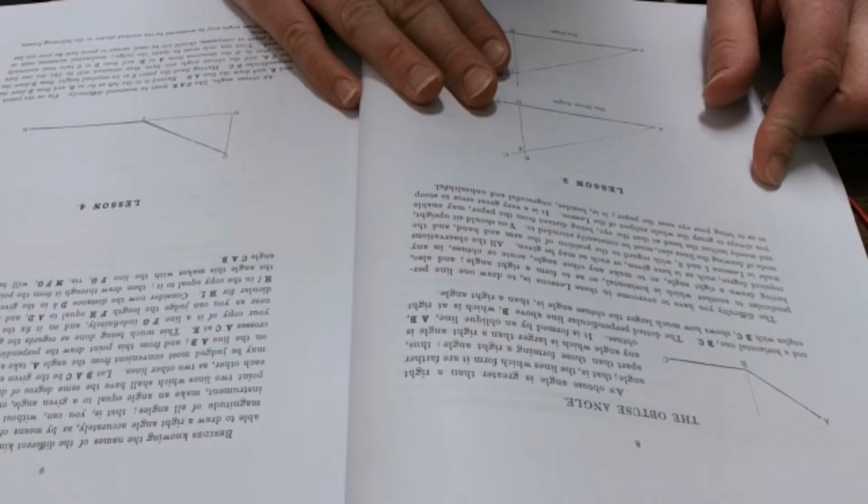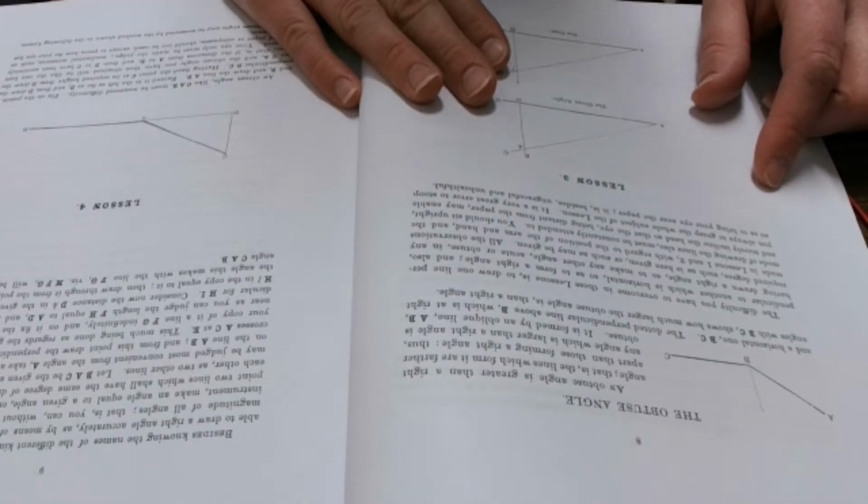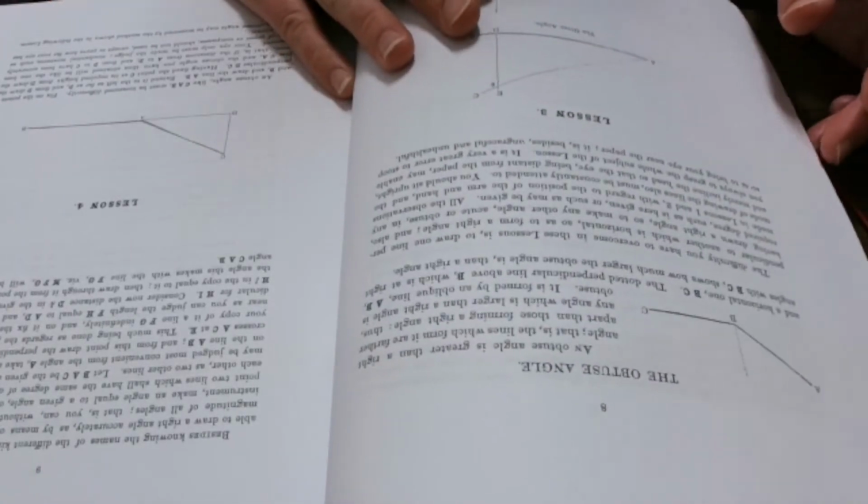You should sit upright and merely incline the head so that the eye, being distant from the paper, may enable you always to grasp the whole subject of the lesson. It is a very great error to stoop so as to bring your eye near the paper. It is besides ungraceful and unhealthful.